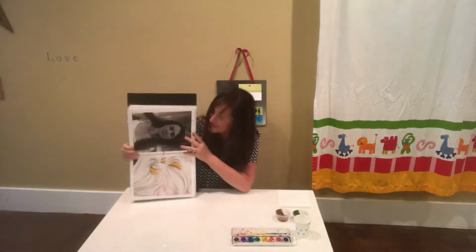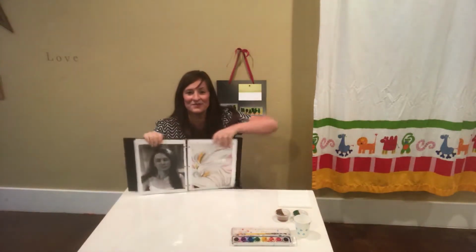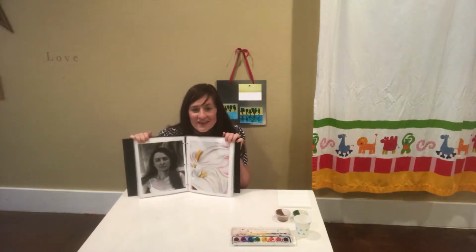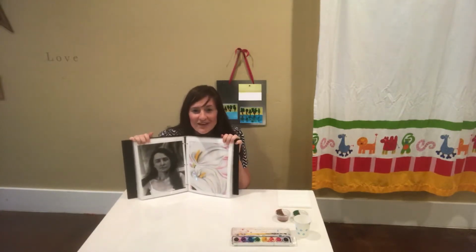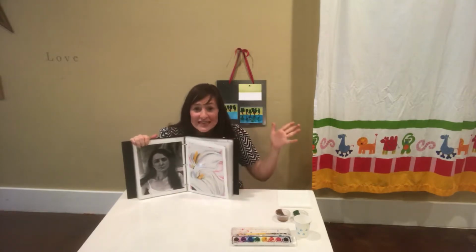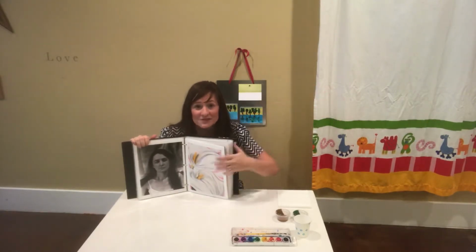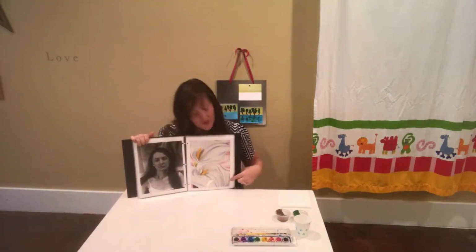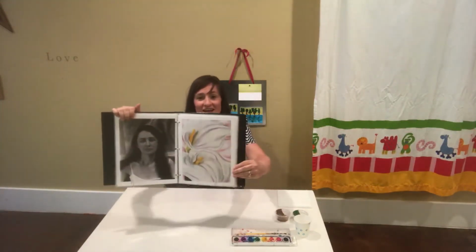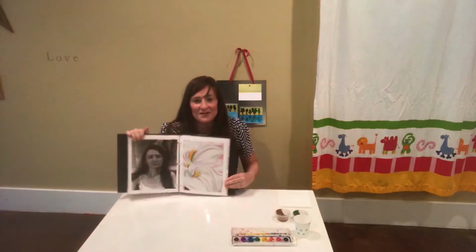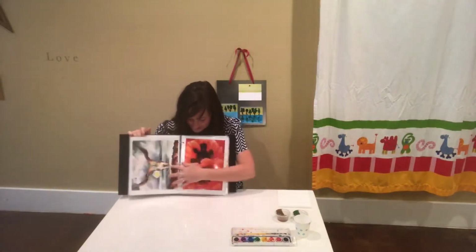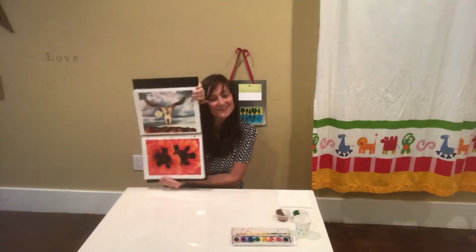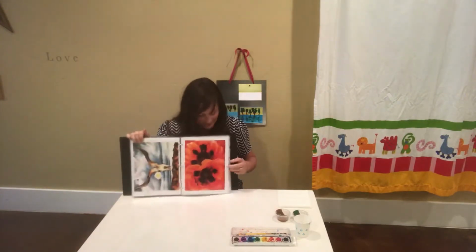Okay, this girl's name was Georgia O'Keeffe. And she was famous for what? Yeah, for painting flowers, really big flowers. They go off the edges of the paper and it feels like you're inside her flower. So here's some, and here's some more that she painted. Some more of her paintings.